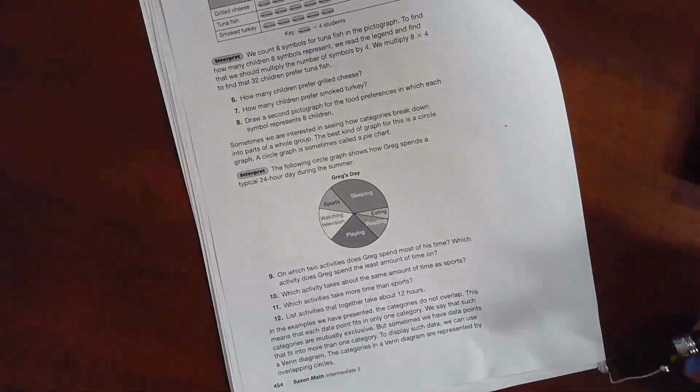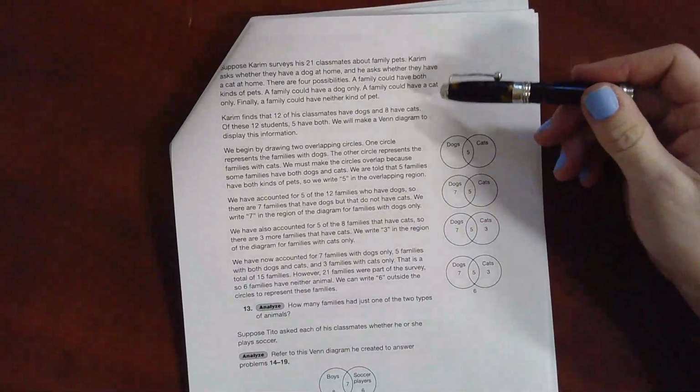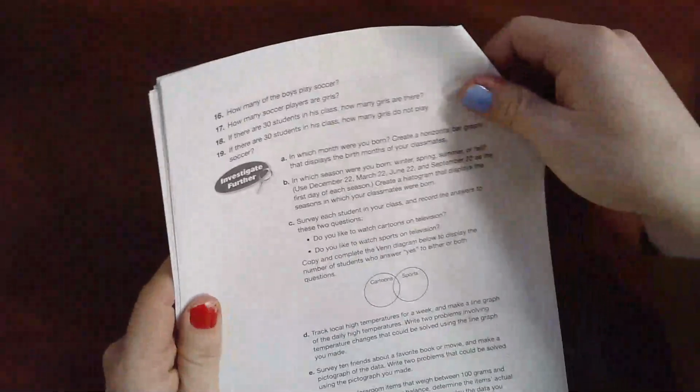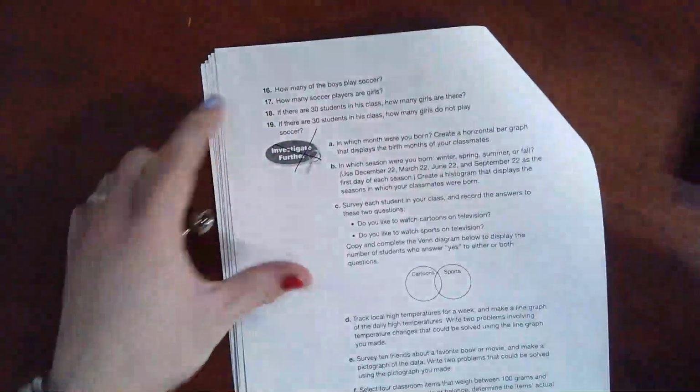I do want you to try and do all of these. Let me tell you the ones you don't have to do. Let's see. Most of this you have to do. Yeah, you do not have to do any of the investigate further. So just 1 through 19.